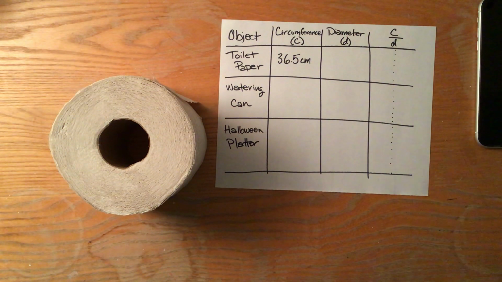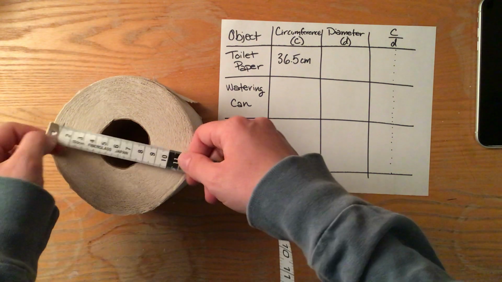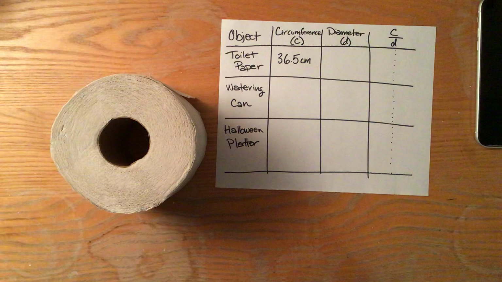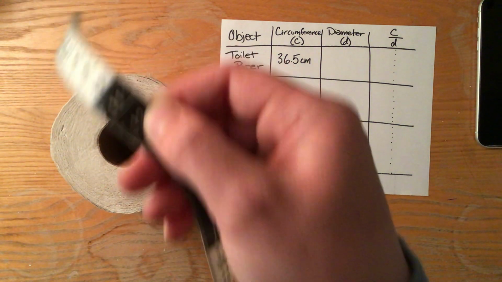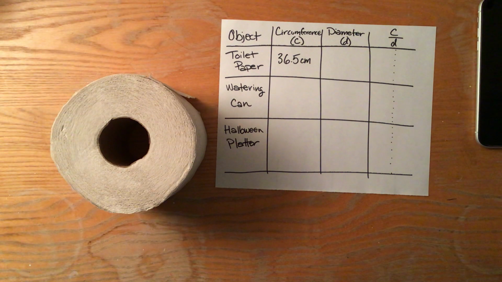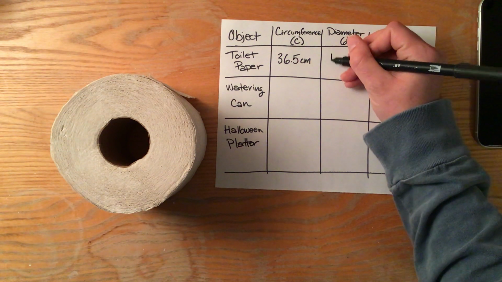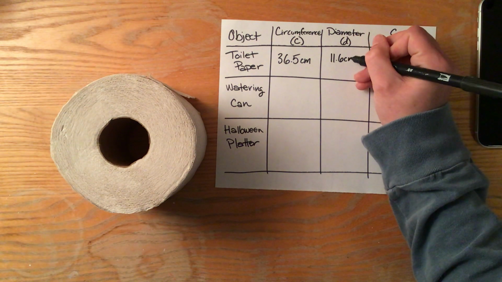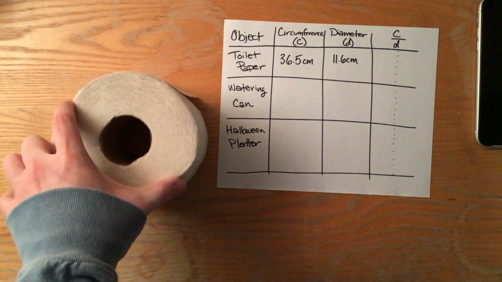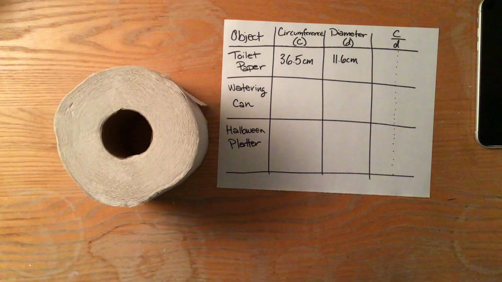Okay, and now I'm going to do the same thing for the diameter. I'm going to measure from one end to the next, and when I look at that, it's a little bit more than 11 and a half, so I'm going to round it up to 11.6. Now, mind you, this is a little bendable, so my measurements aren't going to be perfectly exact, but I think I did a pretty good job.